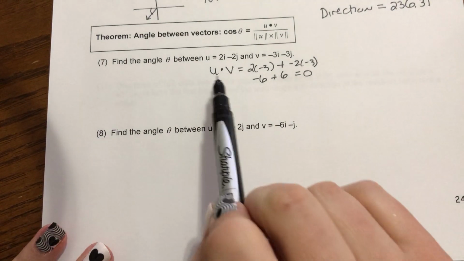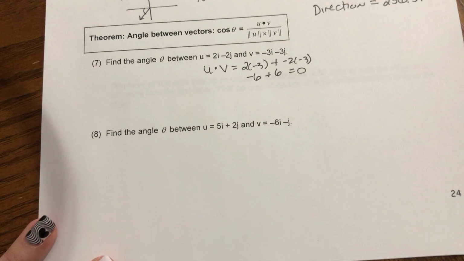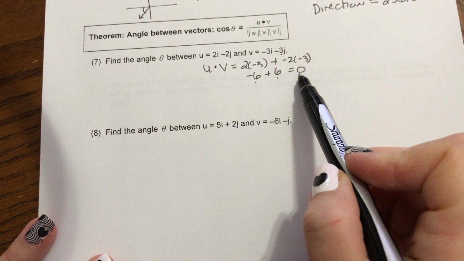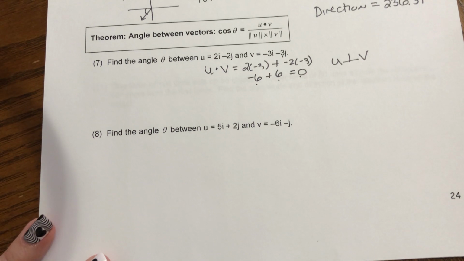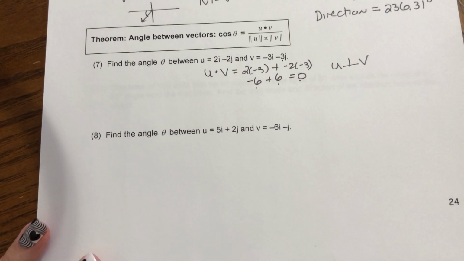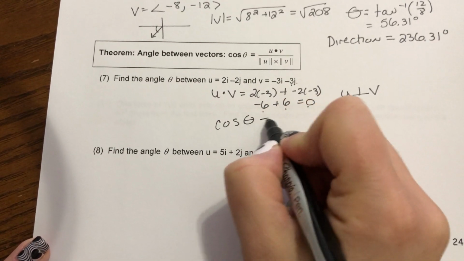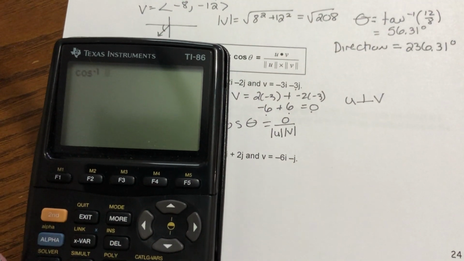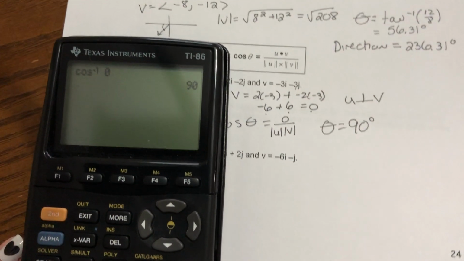Okay, let's try that again. The dot product is 2 times -3, the x components, plus -2 times -3. So that gave me -6 plus +6, which is 0. And I remember that when the dot product is 0, that means the vectors are perpendicular. But let's just show that with our cosine formula. So cosine theta equals 0 over the magnitudes, which I'm not going to bother to find, because watch this. Cosine inverse of 0 is 90 degrees. So theta is 90 degrees.